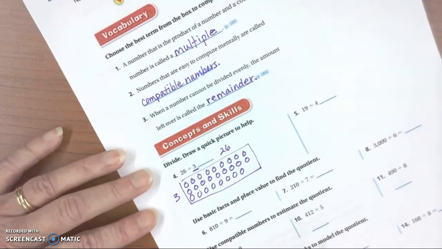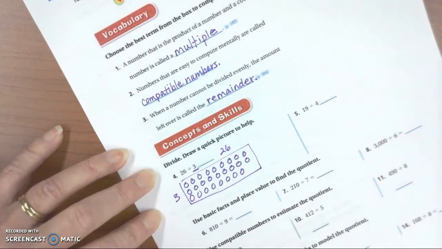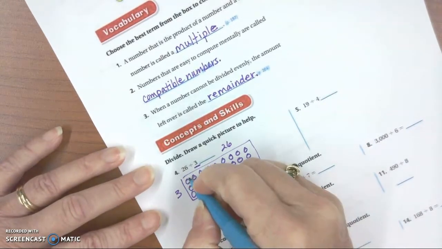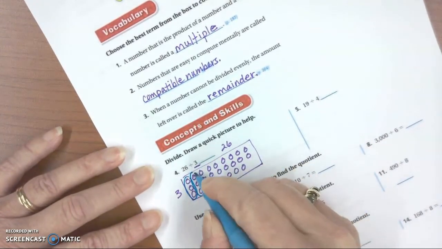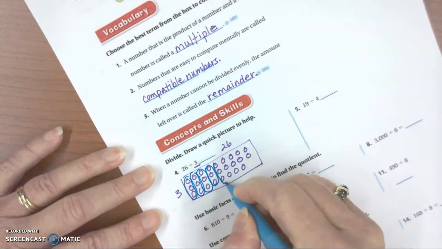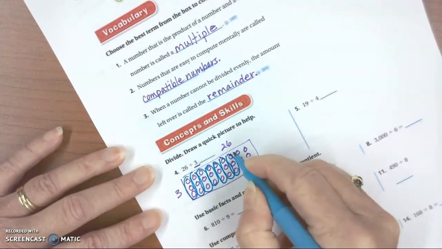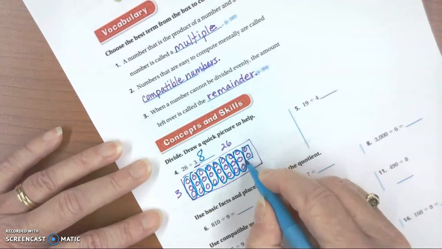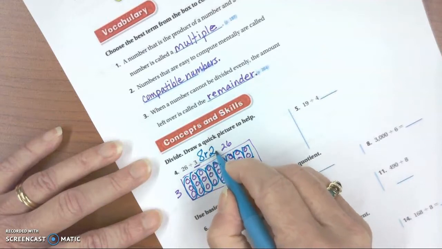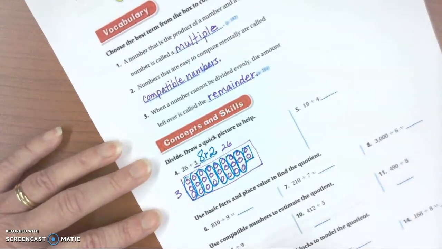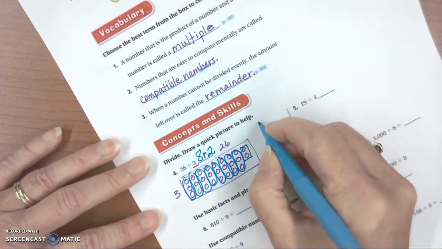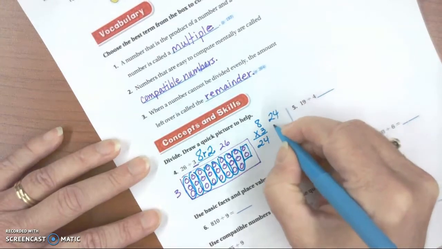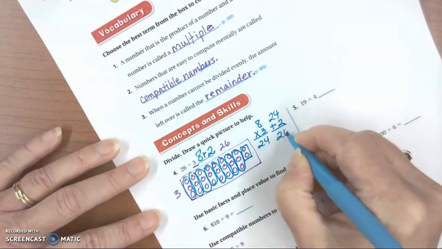So now I'm looking for how many groups of size 3, or 3 in each group, in 26. So here's 1, 2, 3, 4, 5, 6, 7, 8 groups of size 3. And I have one little group left over here with only 2 in it. So I have 8, remainder of 2. And if I use multiplication to check that, I would say 8 times 3 is 24, and then 24 plus the 2 left over gives me 26.